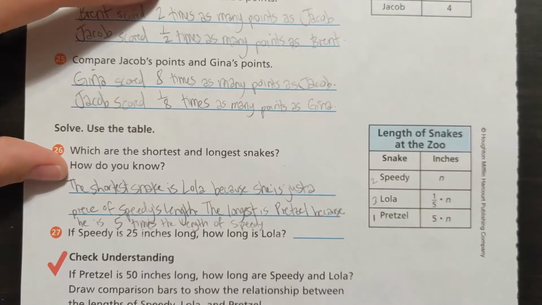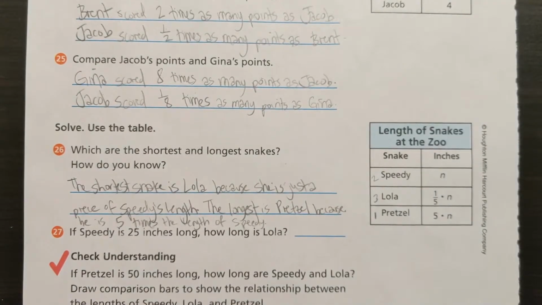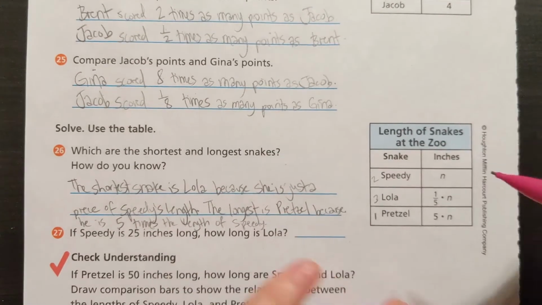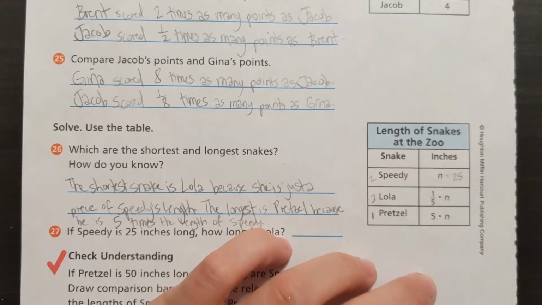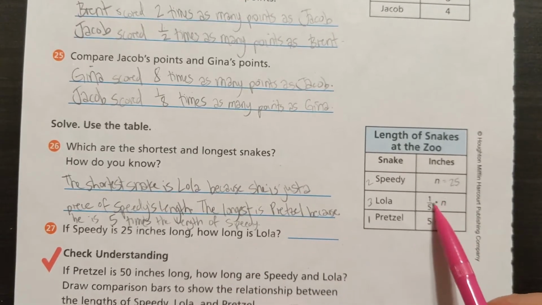Okay? There you go. And now number 27 is going to give us a number and ask us to plug it in. If Speedy is 25 inches long, how long is Lola? So they're going to now give us a number here. They're going to say that Speedy is 25 inches. How long is Lola? That's not hard. We just plug it in over here.